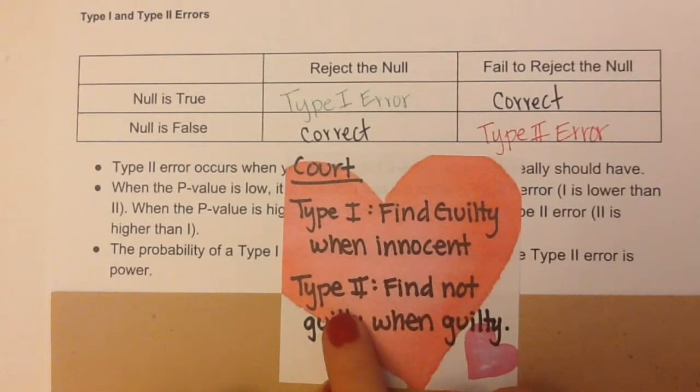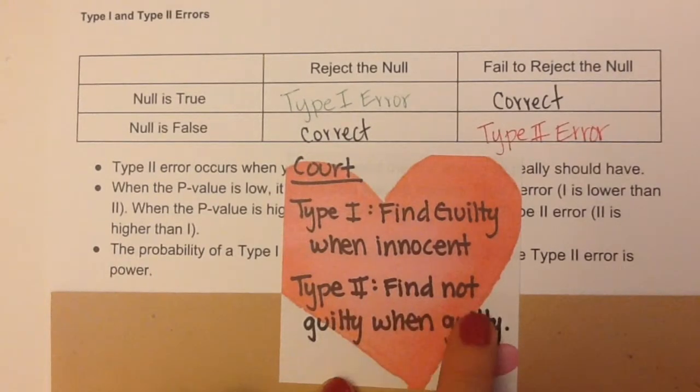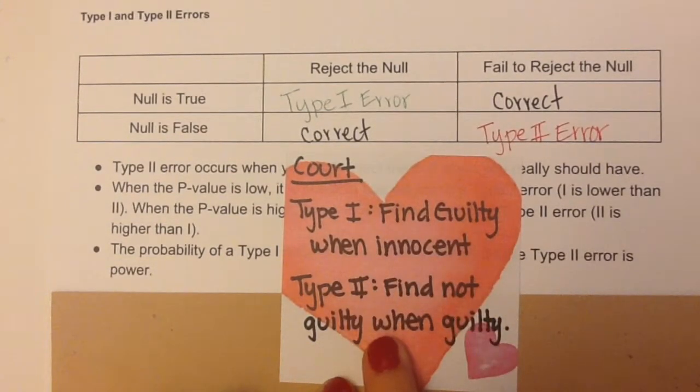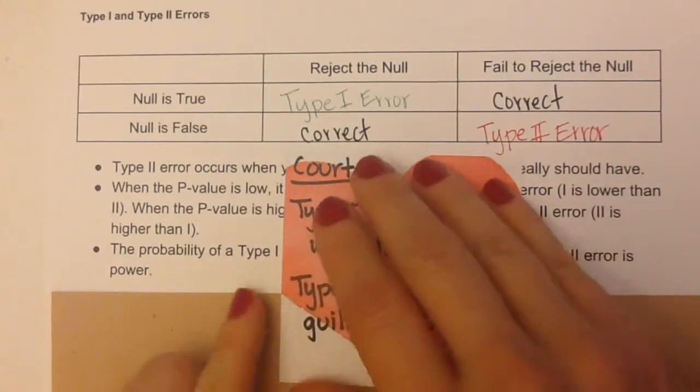A type 2 error is to find not guilty when they actually are guilty. So someone, a murderer perhaps, gets released out on the streets because we didn't have enough evidence to put him away. If you relate it back to that, that might be one way of helping you remember. A type 1 error is the innocent person who goes to jail, and a type 2 error is the guilty person who's allowed to walk free.